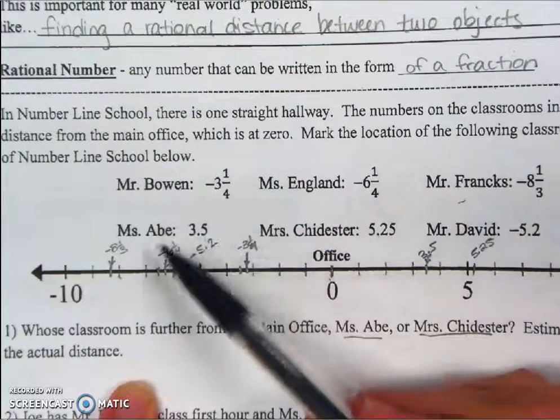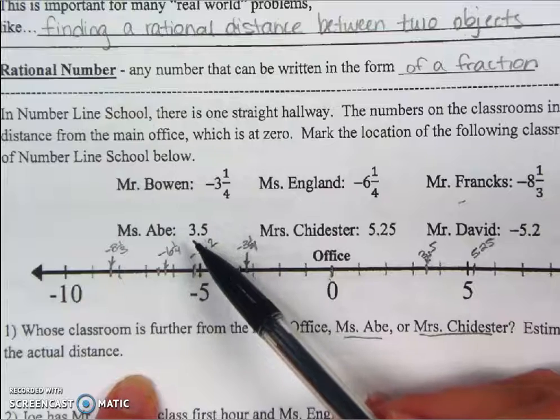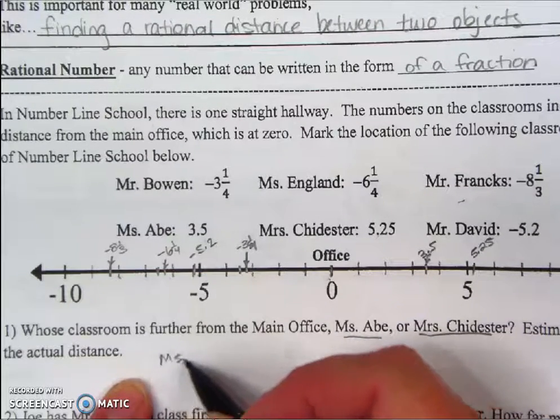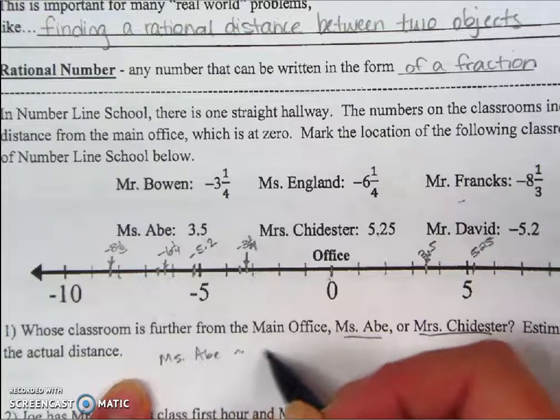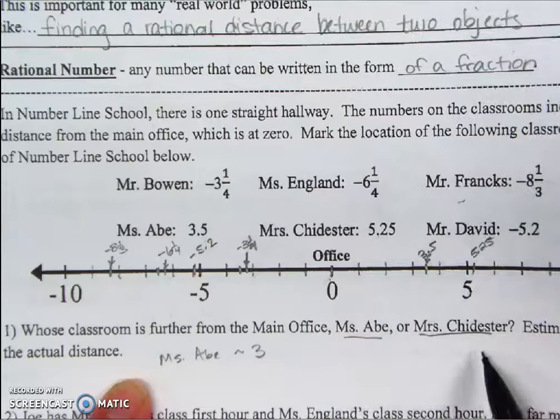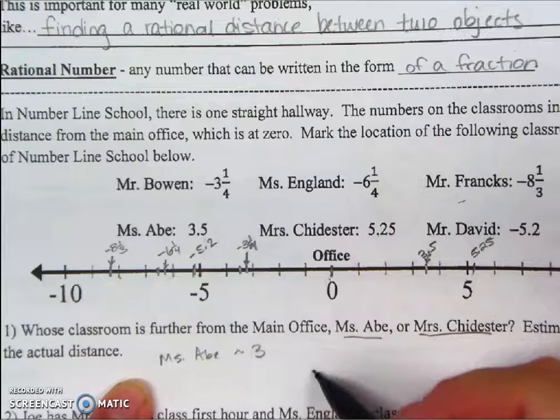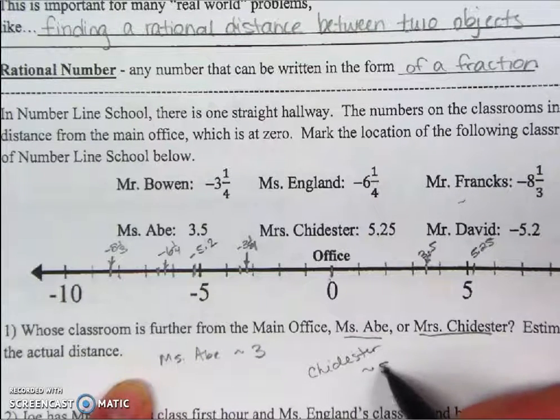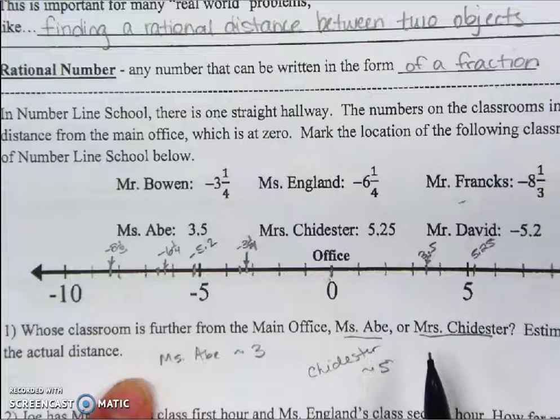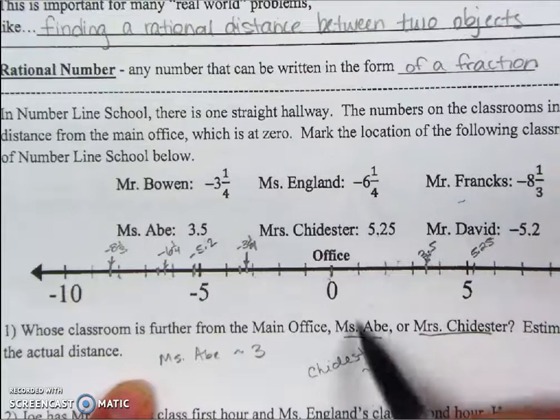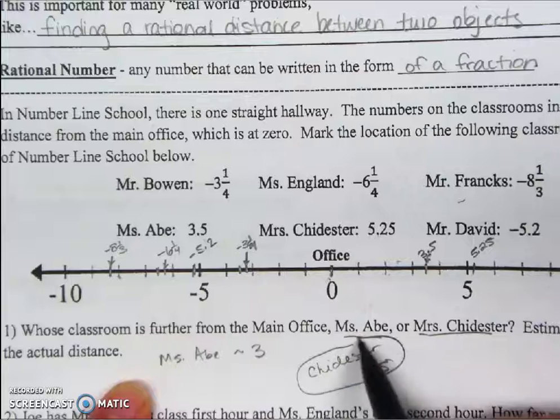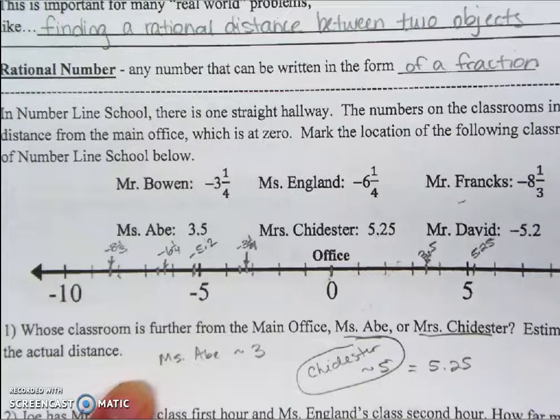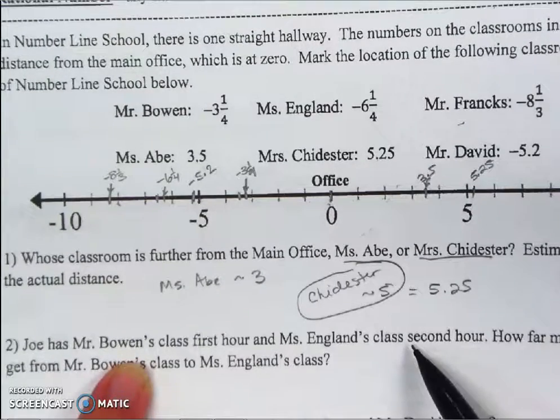So Miss Abe is a little more than 3 units away. So Miss Abe is about 3 units away. And Mrs. Chidester is about 5 units away. All right, so which one is farther from the main office? Well, obviously that would be Mrs. Chidester, and she's exactly 5.25 units away from the main office. So she's farther away.